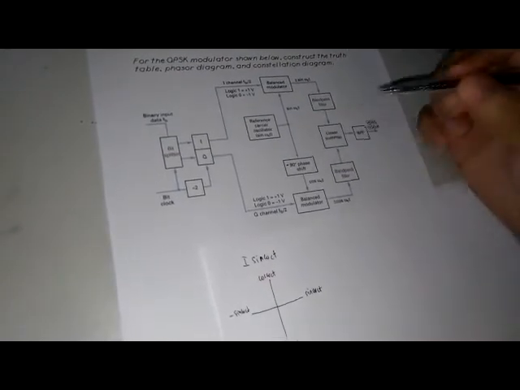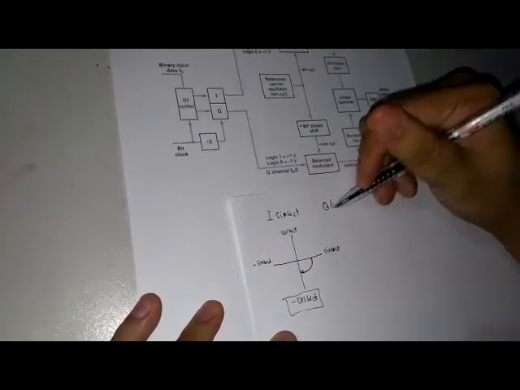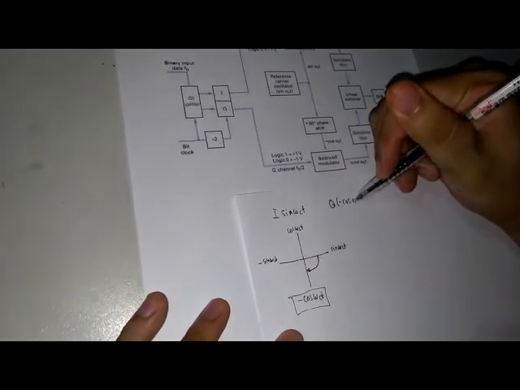So in the graph, the reference carrier oscillator sine is being phase shifted by negative 90 degrees, which is this direction, and we can see the negative cosine omega ct. So Q is being multiplied by negative cosine omega ct.